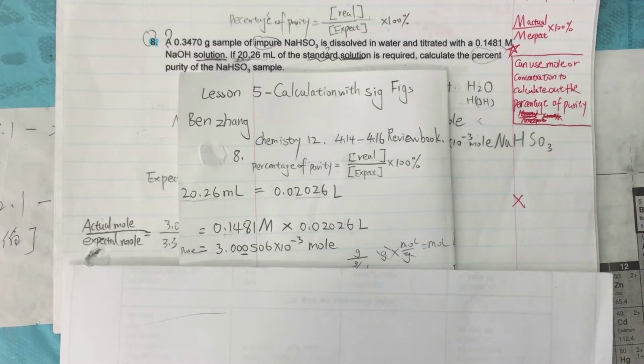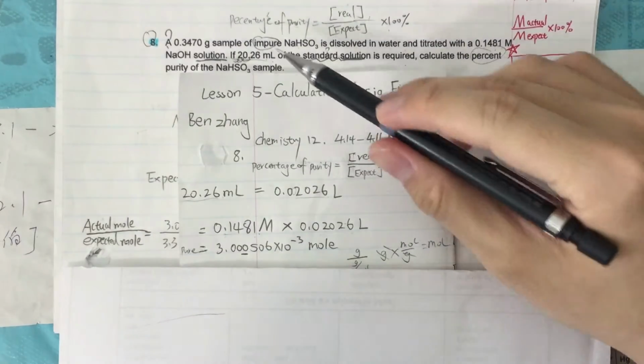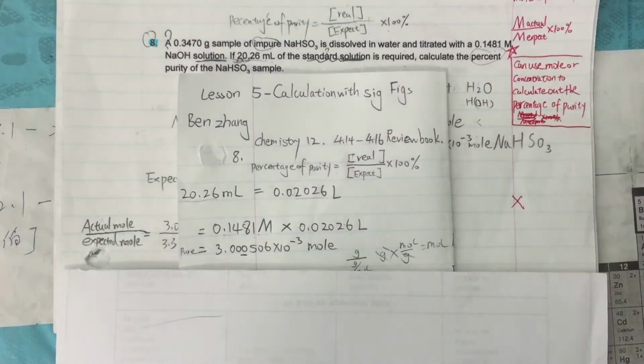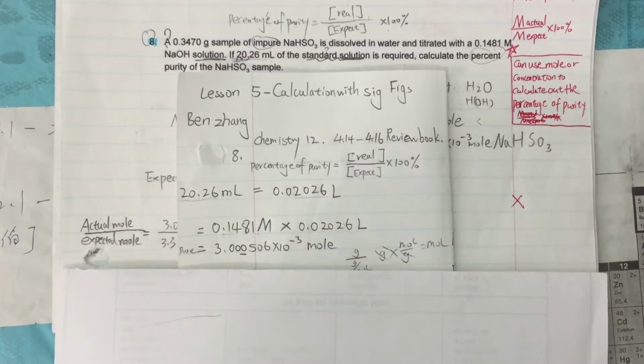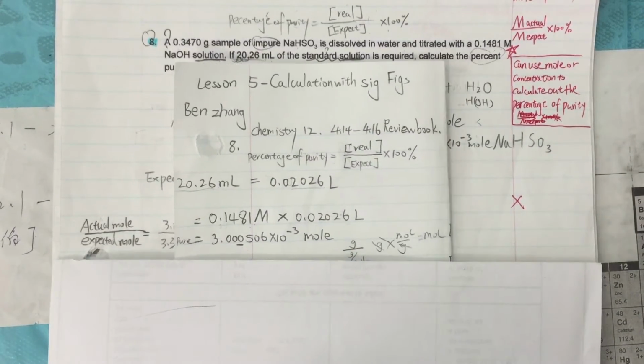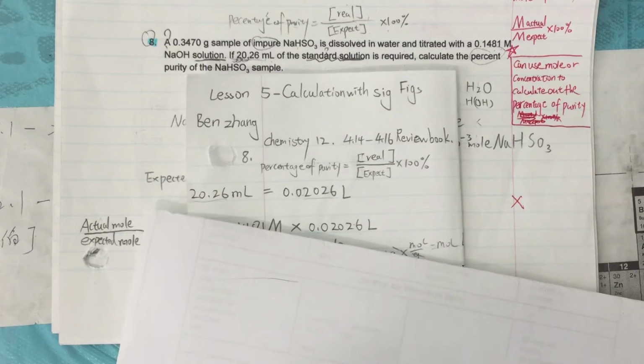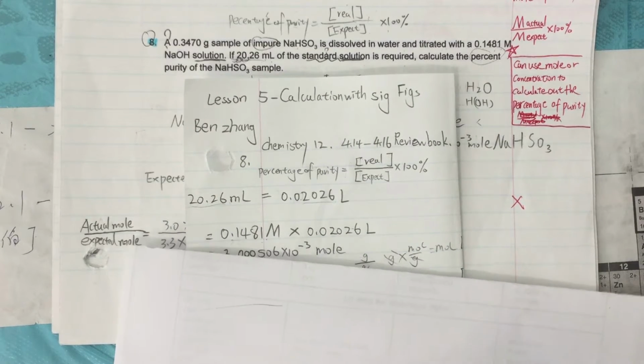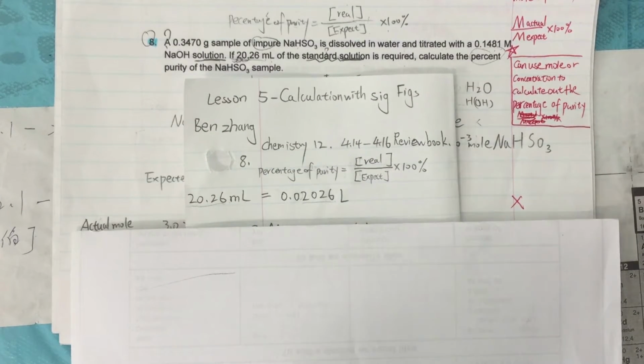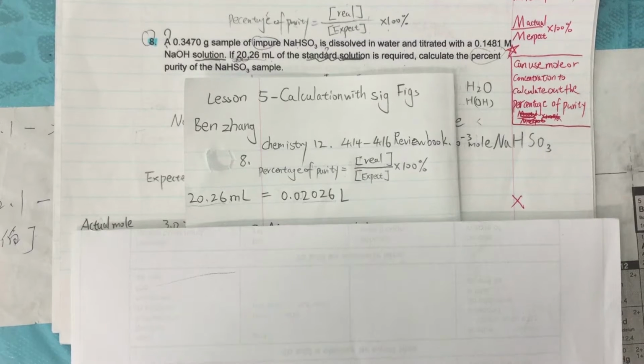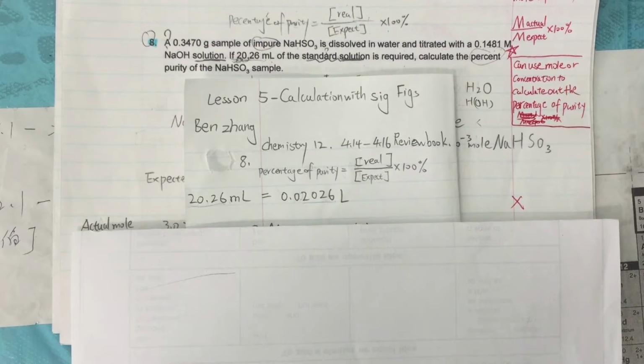The first step is converting this 20.26 milliliters to liters and multiplying by the concentration, which makes it easier to calculate the real mole. We divide 20.26 milliliters by 1000 because 1 liter equals 1000 milliliters, and we get 0.02026 liters.